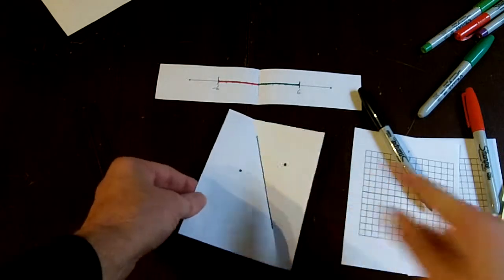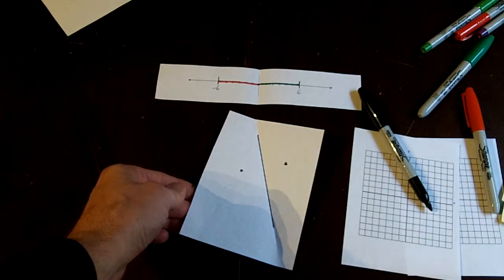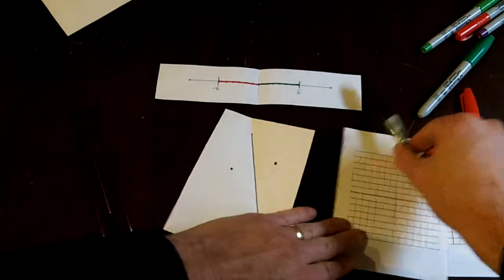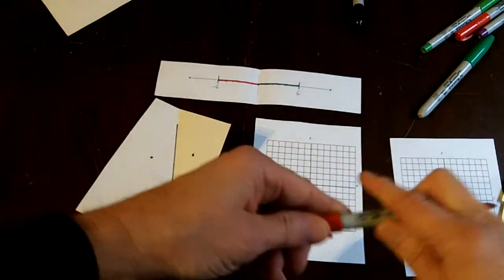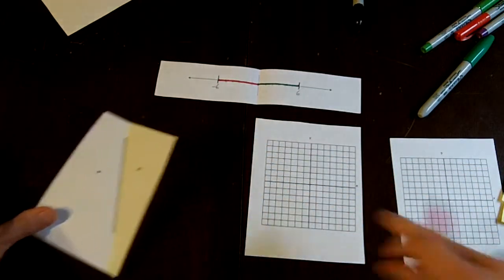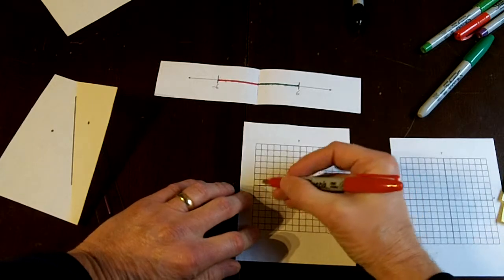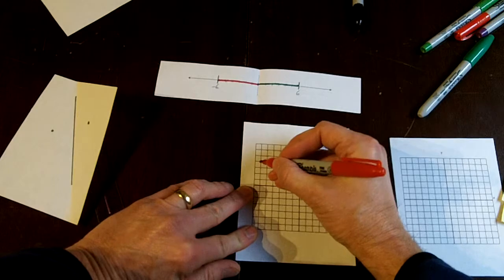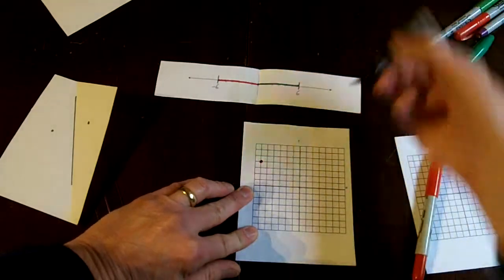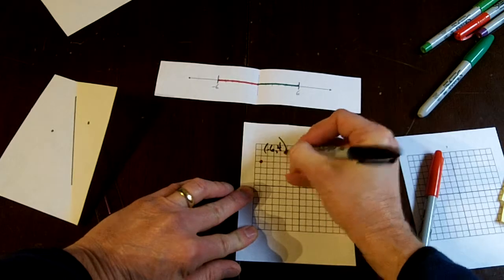Well, let's use the same idea of reflections across a line to look at reflections of points in the coordinate plane. So I want to plot the point -6, 4 on this coordinate plane. So -6, 3, 4. So here's the point -6, 4.